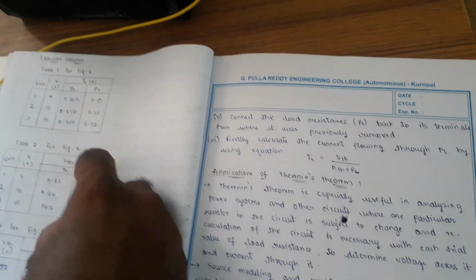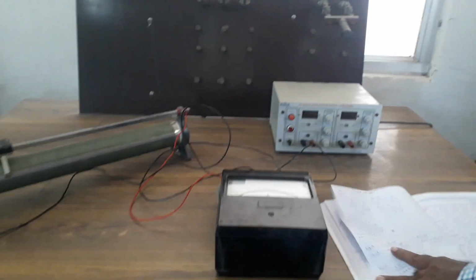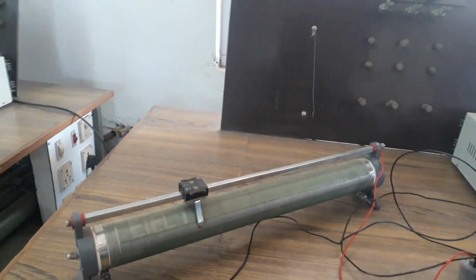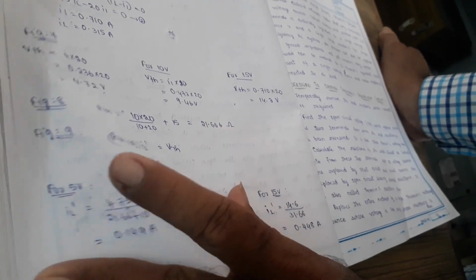The same VTH values are applied here. This is the final circuit for verification of Thevenin's theorem. RTH is calculated theoretically. We get the value of RTH as 21.606, that is approximately 21.6.